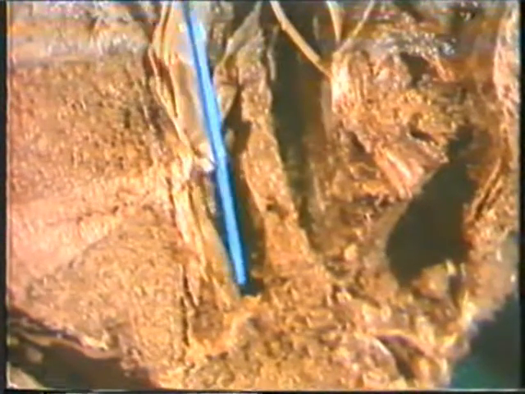This is the lower end of the dural sac, which ends blindly at the level of the 2nd sacral segment. This is the 2nd sacral segment, and this is the lower end of the dural sac opened.